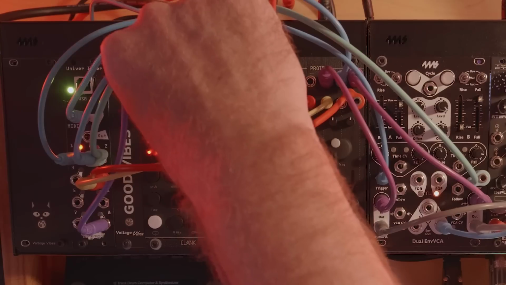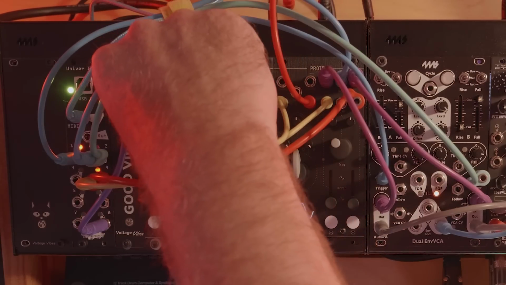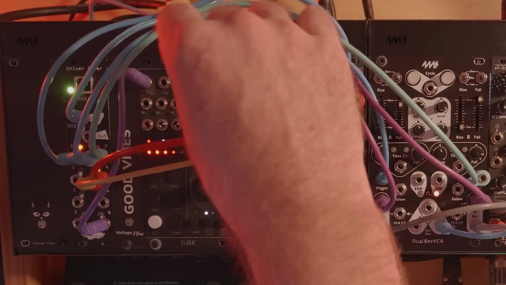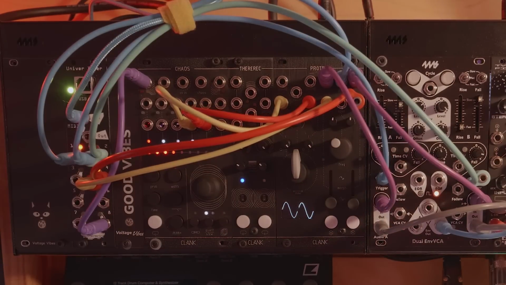Okay, so in this demo, what we're going to do is, instead of using the Theremin, I'm going to use the Clank Chaos because this is actually really, really fun. Let's go ahead and grab, let's see, is it this output right here? Yeah, these two outputs. So the Clank Chaos is an aleatoric sequencer, meaning random. Each channel could have a different time division. It could have a different voltage ceiling, or pitch at the top, or voltage at the top.